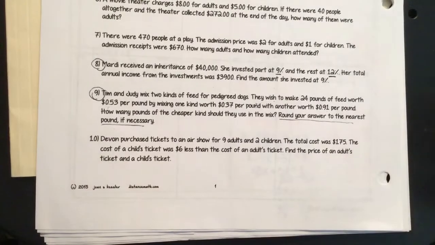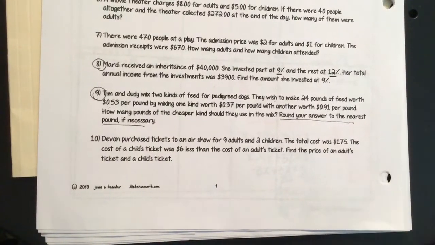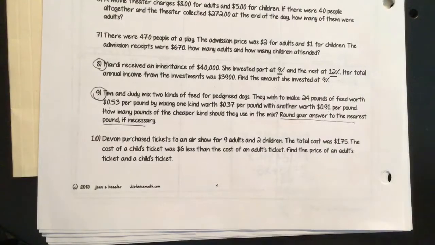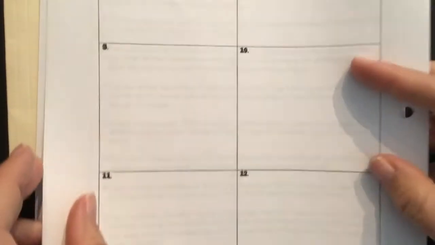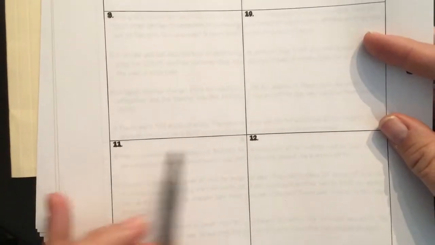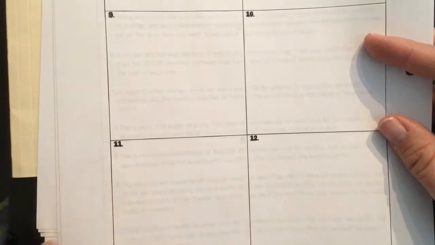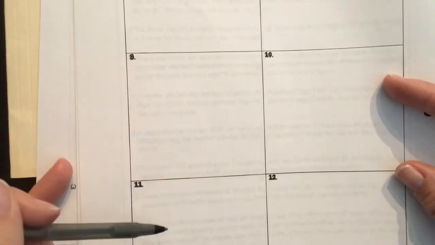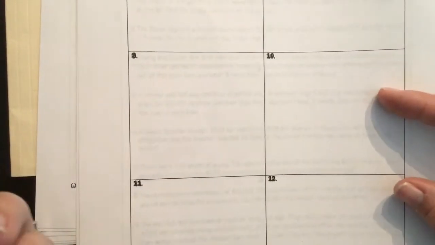So the best way I can do this is by drawing a picture. And I think it would help you too. So go to number 9. What's nice is there's no 11 and 12, so you can use this space. I only gave you 10 problems, so we can use these 2 for our problem, which will be helpful.